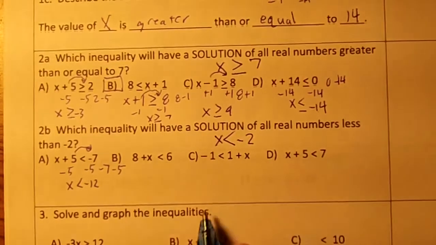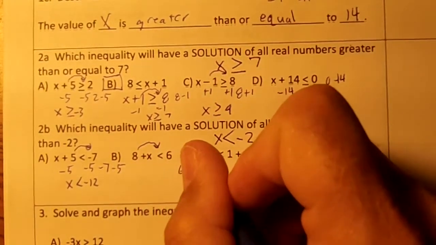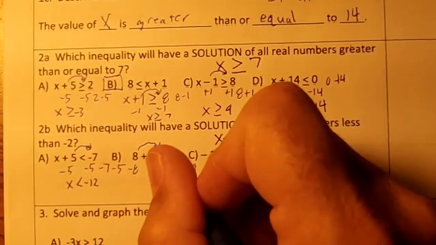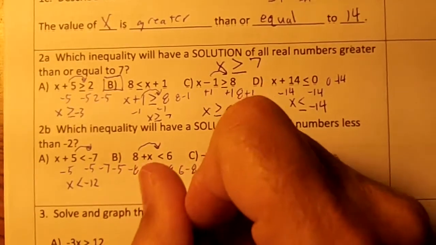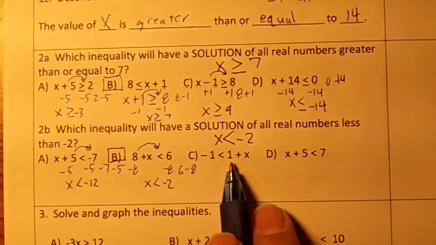That doesn't match up. On this one, we're going to move the 8 across. You would punch 6 minus 8. You would subtract 8. You would get x less than negative 2. That one matches up, so B works. Let's go to the next one.